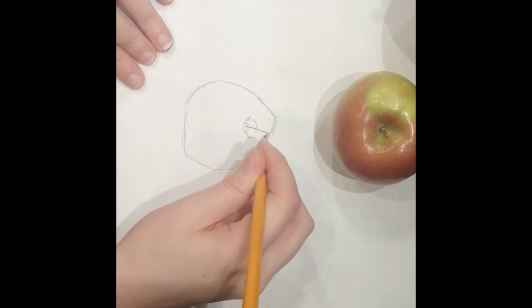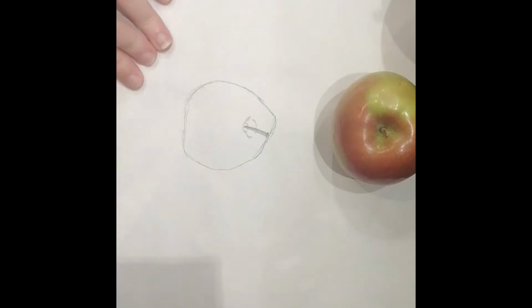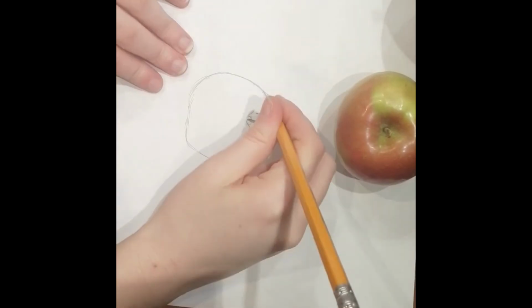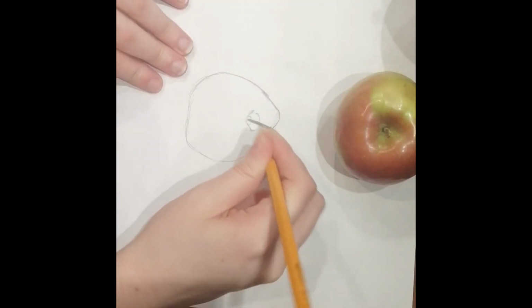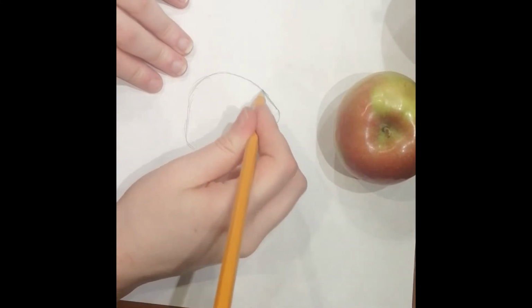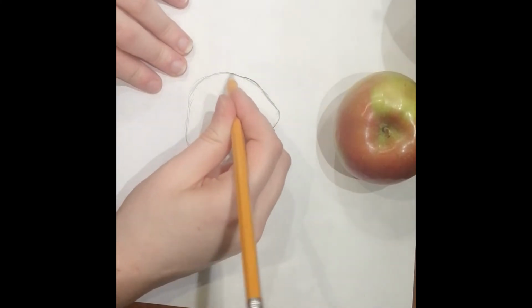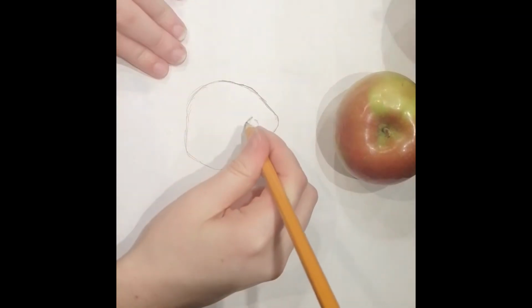Once you have your outline done, you're going to want to decide which direction your fur or hair will go in. So I tried to make mine follow the contours of the apple. So you'll see that I actually draw in these little contour lines once I finish deciding how thick I want my outline to be.